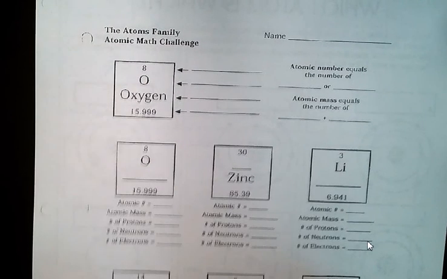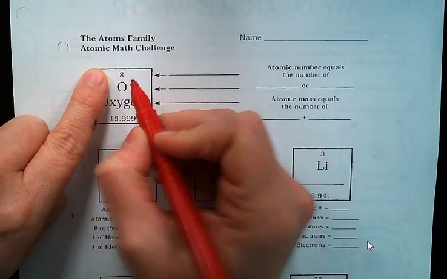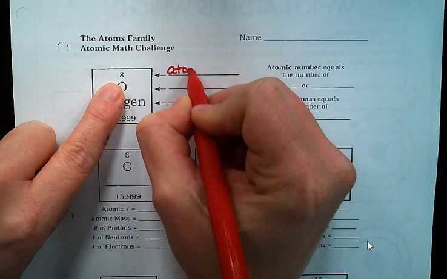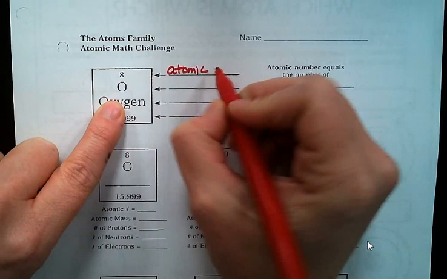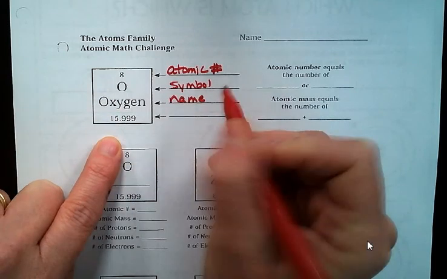The very first thing up here is atomic number, right? That's your atomic number. Then you have this, which is the symbol. Obviously, this is the name. And this is your atomic mass.